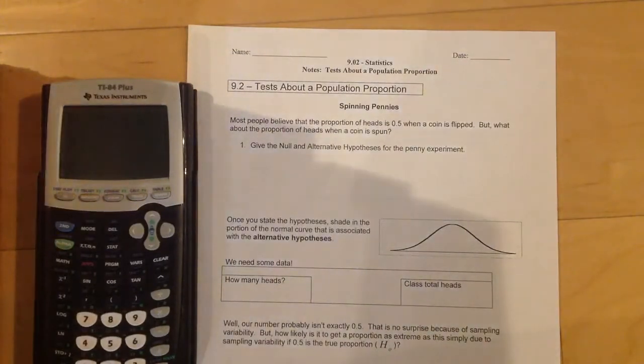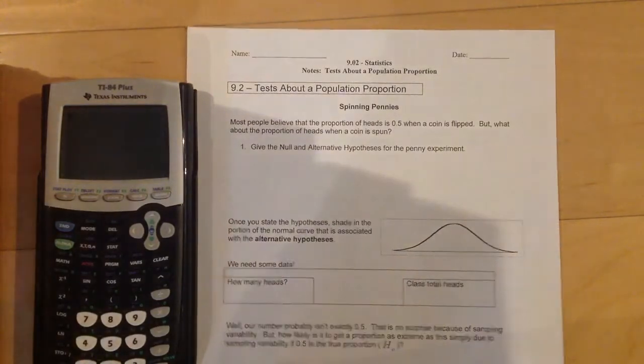Most people believe that the proportion of heads is 0.5 when a coin is flipped. But what about the proportion of heads when a coin is spun? Give the null and alternative hypothesis for the penny experiment.